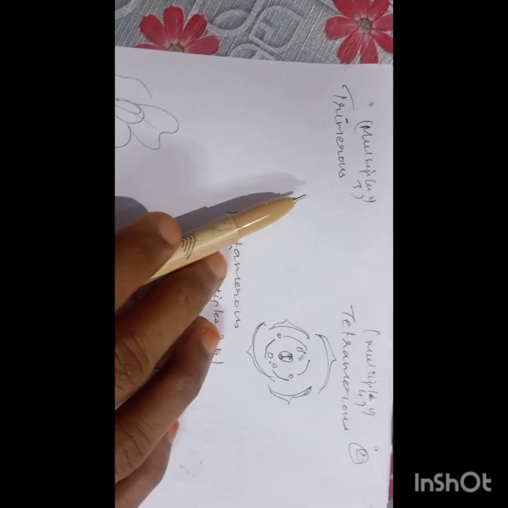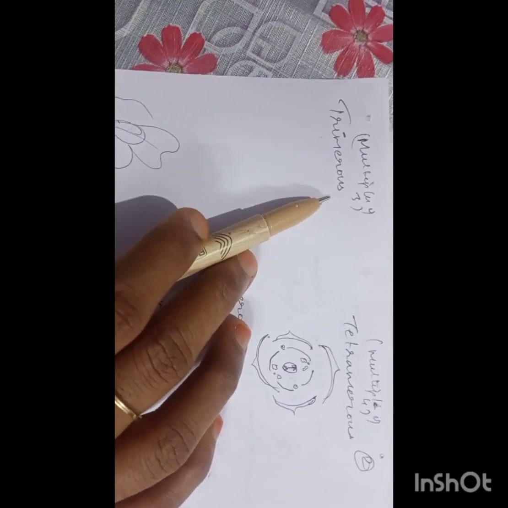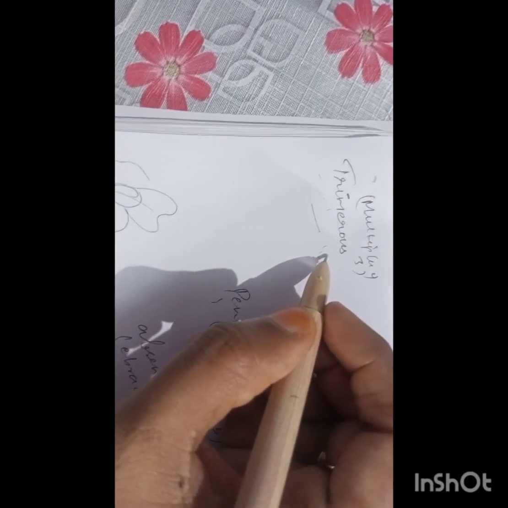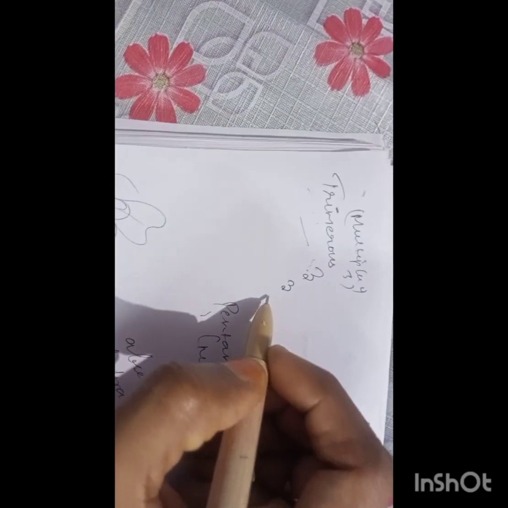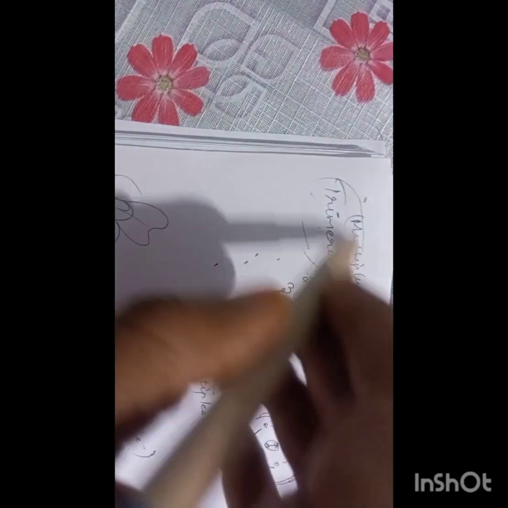There are 4 layers or whorls of flowers, and they will be arranged in some pattern, that is trimerous, tetramerous or pentamerous. For example, if sepals are 3, petals will also be 3, and stamens and pistil may be 3 or multiples of 3, for example 6. So all these are either 3 or multiples of 3. If the number of sepals is 3, number of petals is 3, number of stamens is a multiple of 3, and number of pistils is a multiple of 3, that kind of arrangement is known as trimerous.